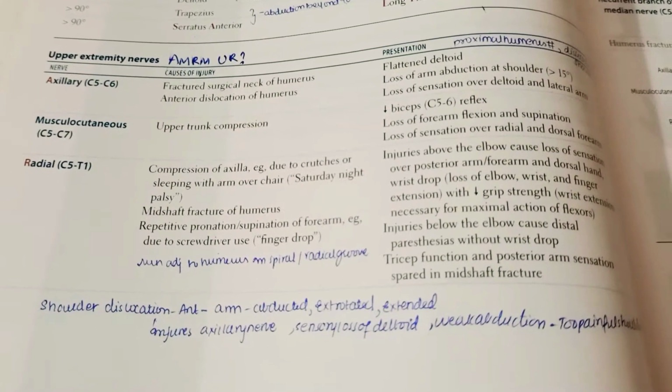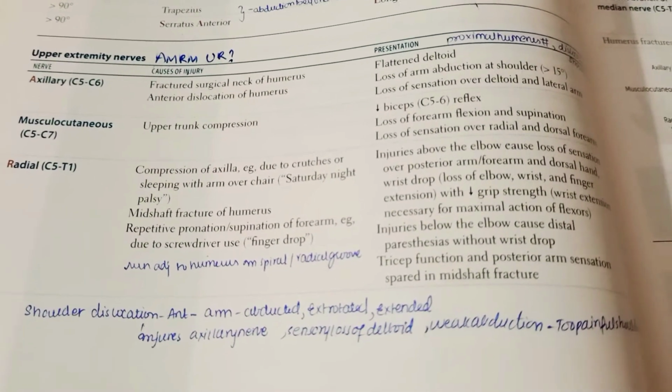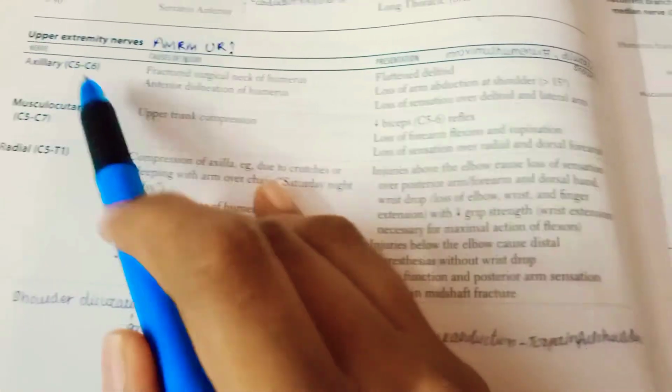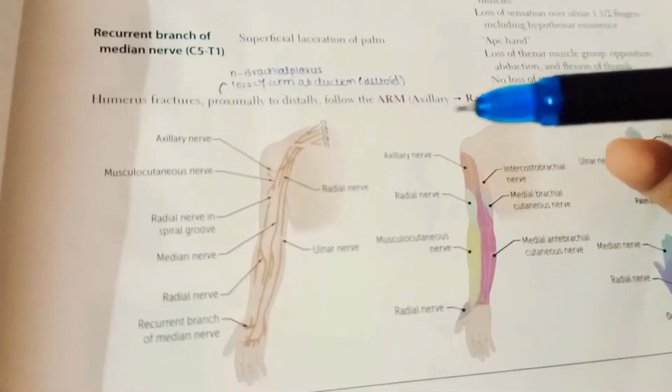Discussion on upper extremity nerves. So first, let us start with the axillary nerve. You can see the axillary nerve root is C5 to C6. So here, let us understand by means of this diagram.